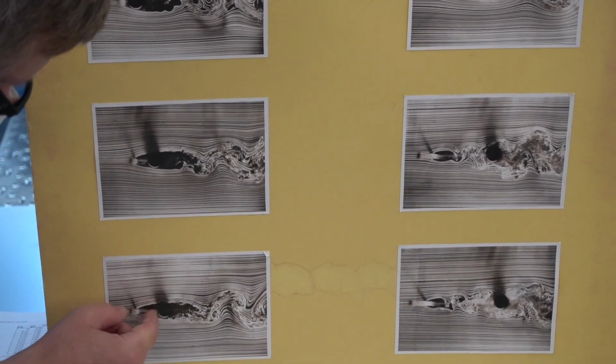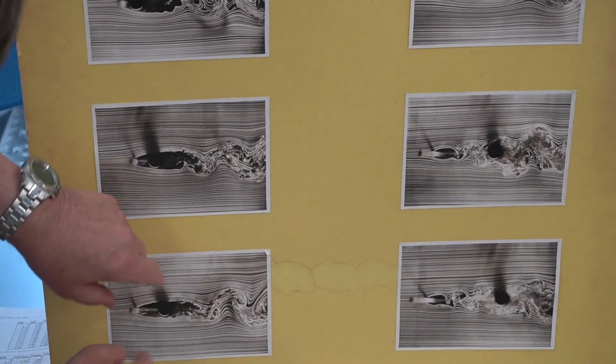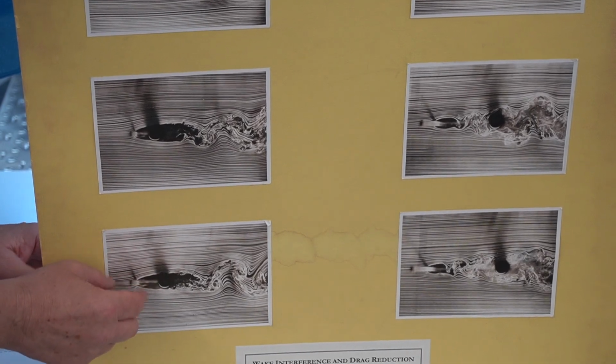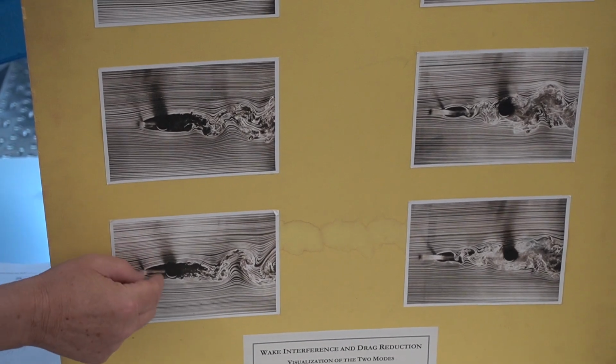You get a counter-rotating pair of vortices. And they're trapped in here, they can't come out. And they're providing these very vigorous counter-rotating pair of opposite sign vortices. So you've got a lot of low pressure here.